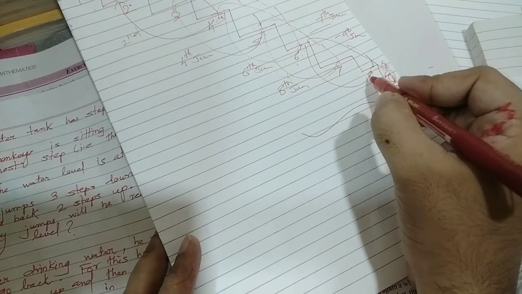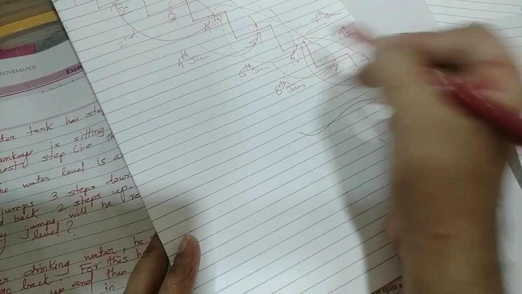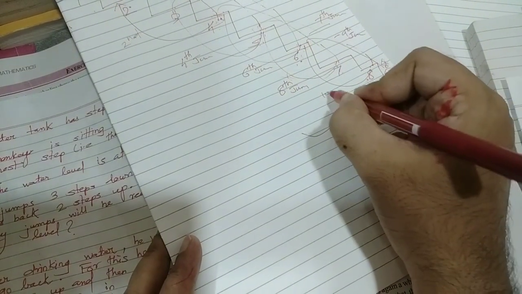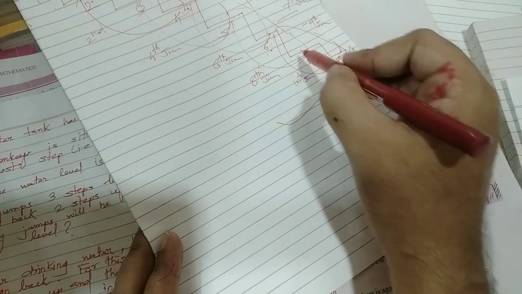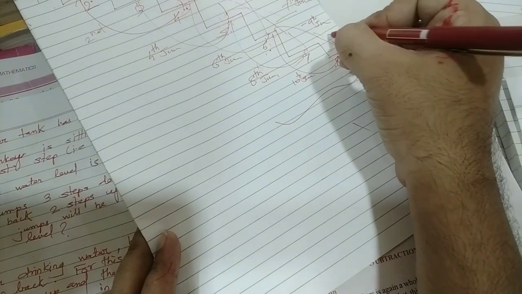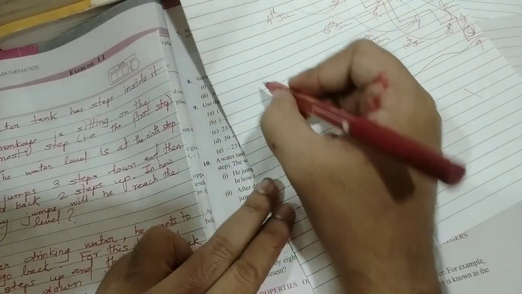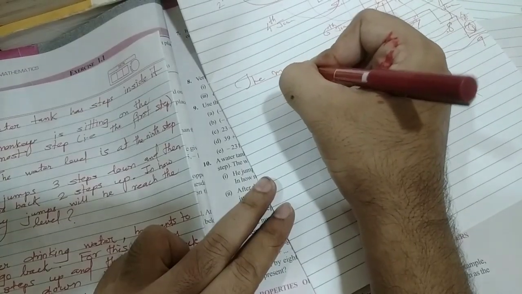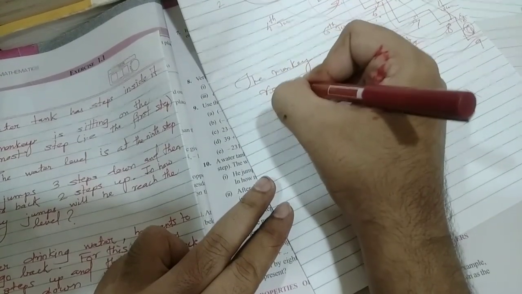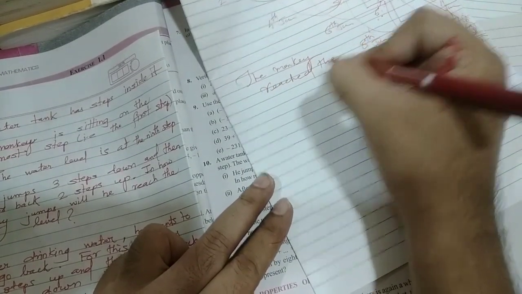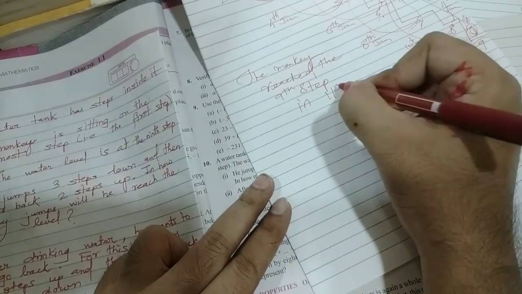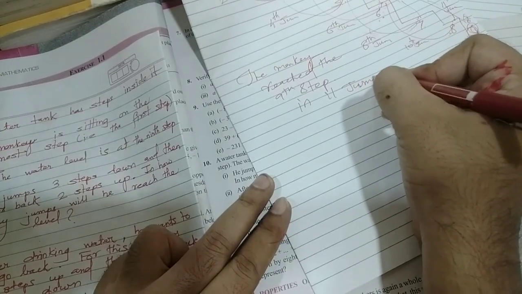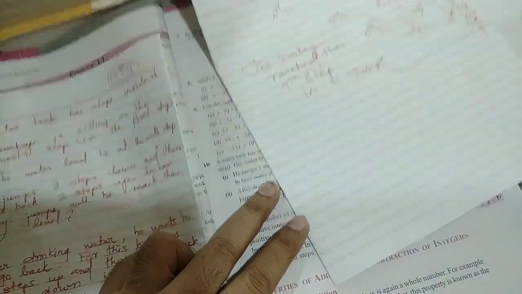Then from 8th again he returned back to the 6th step, so this is our 10th jump. And from 6th he jumped onto 9, so this is our 11th jump. So the monkey reached the 9th step in 11 jumps.